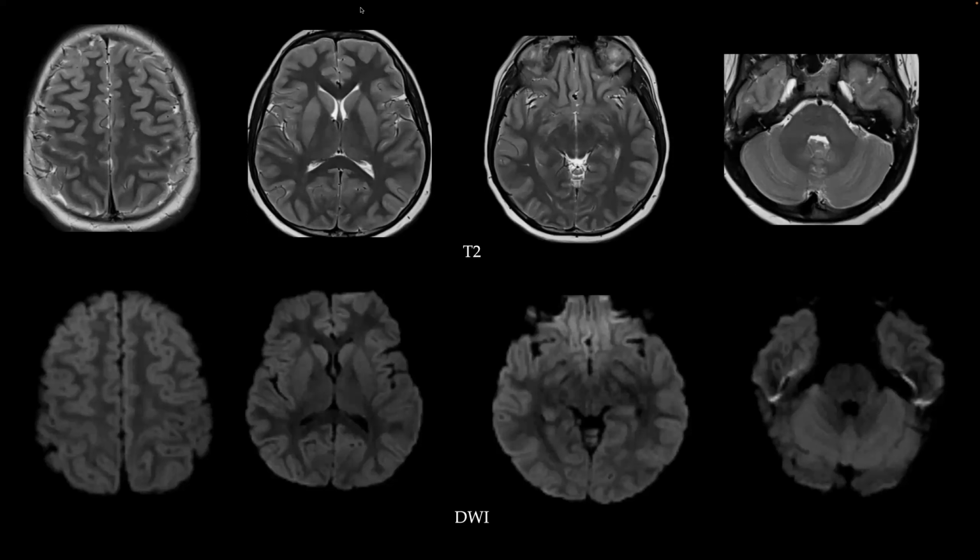Was the protein raised? Protein was around 70. So, sugars were normal. Sugars were 74, normal. Proteins were 76. And cell count, almost 90% lymphocytic dominance was there.